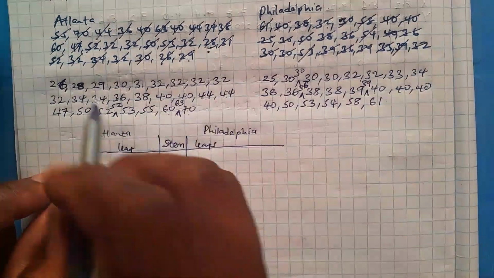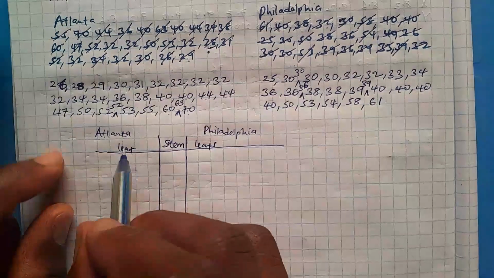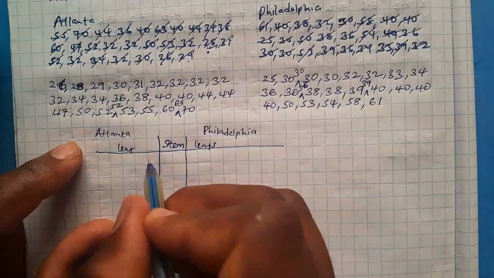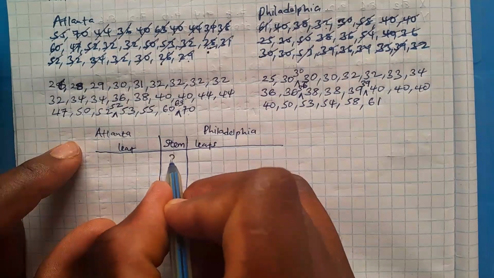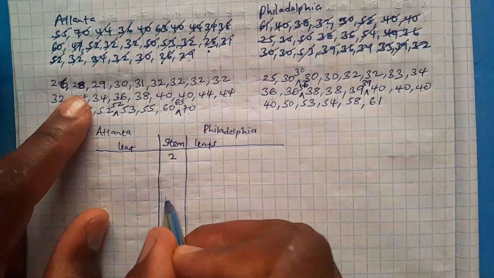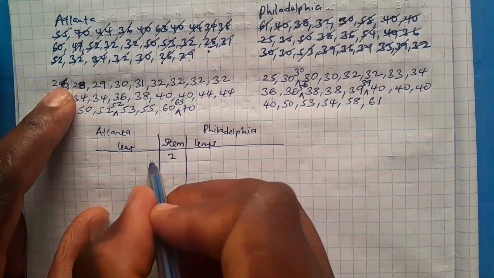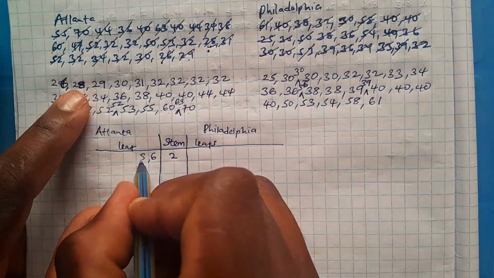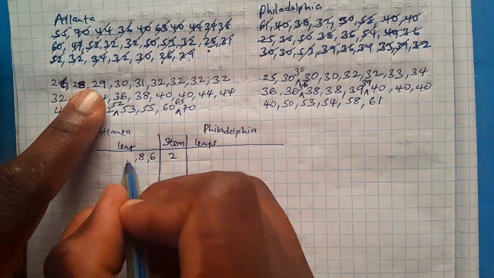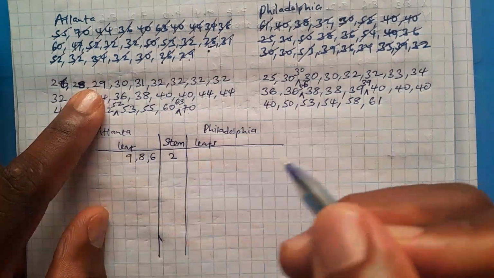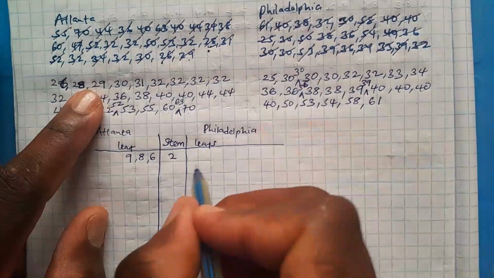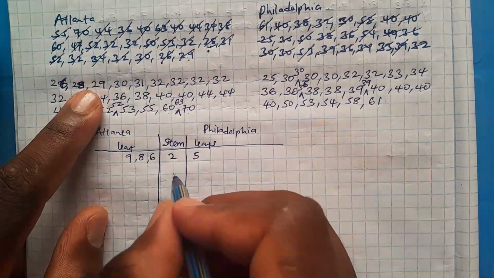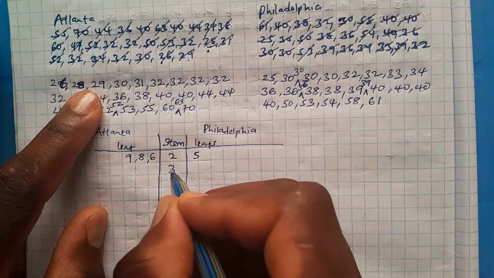We now look at our set of data. We start with 20s, the lowest entries. Now we'll have 2, and in Atlanta we have 26, 28, 29. Well, in Philadelphia we have 25. We proceed to 30s, where 3 is our stem.